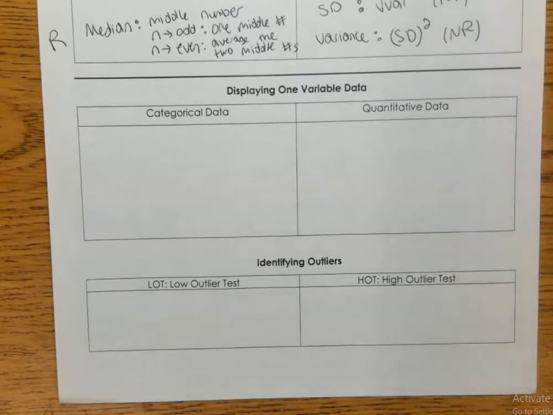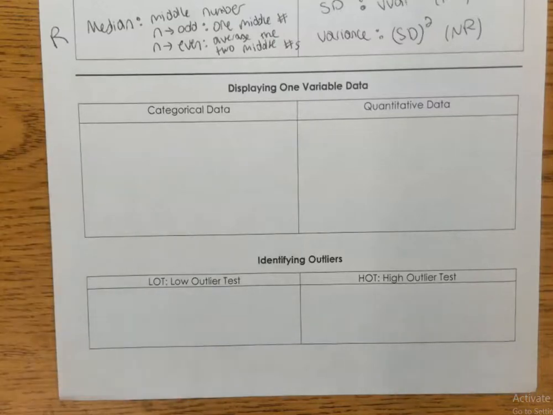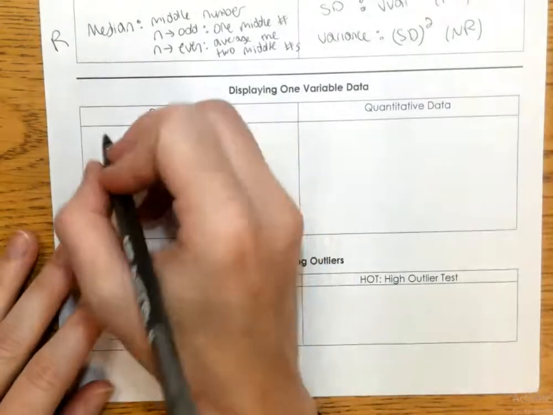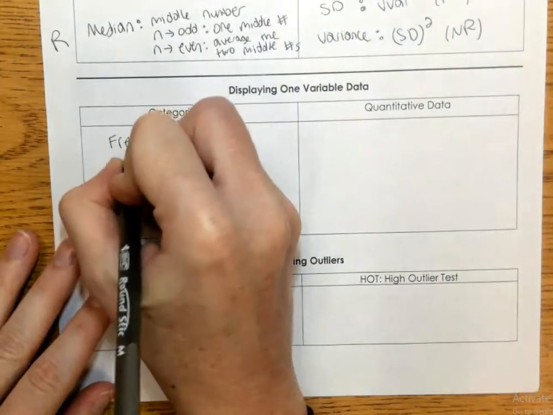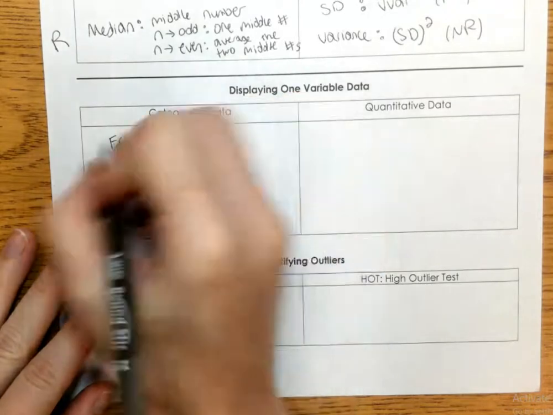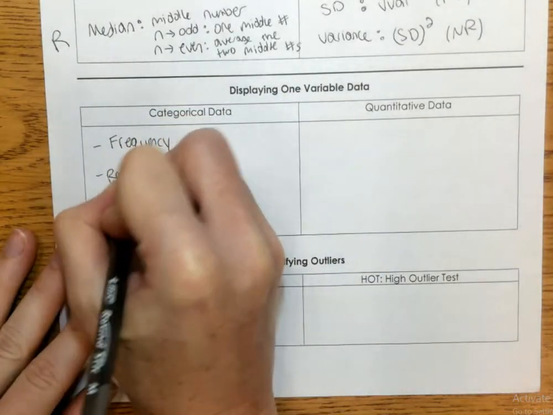So we found different ways to display one variable data. With the categorical data, we had two types of graphs. Do you remember what they were? All right, I hope you said frequency chart or plot, frequency chart, and relative frequency.